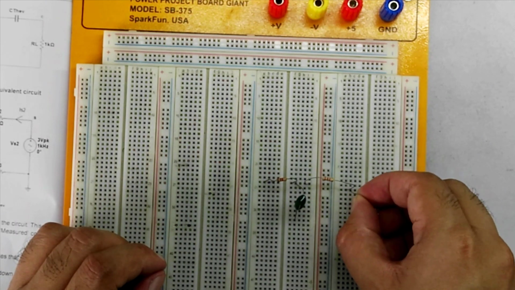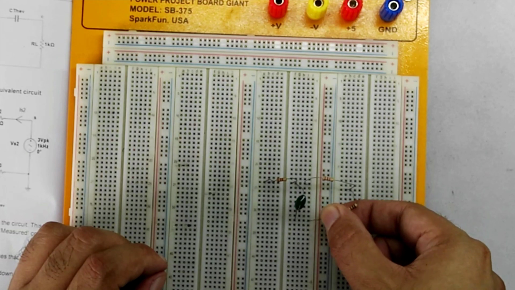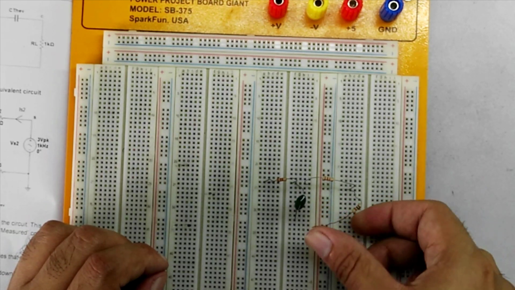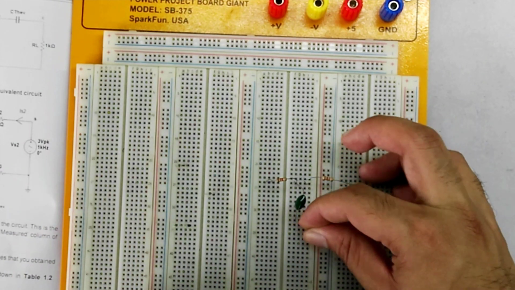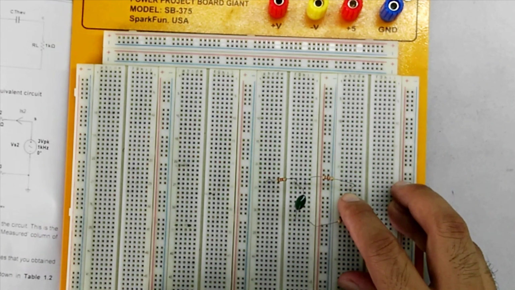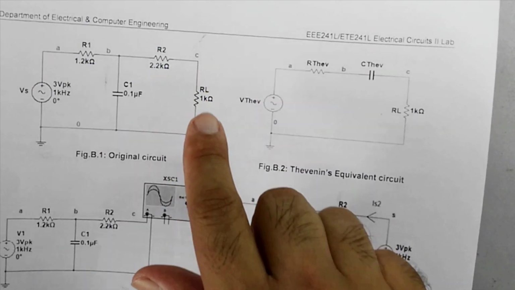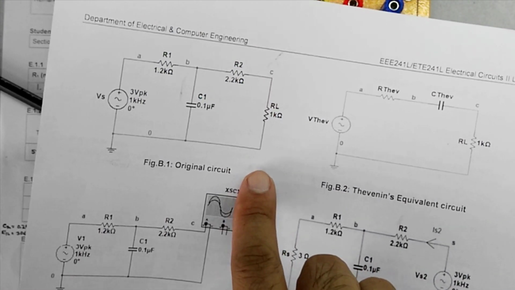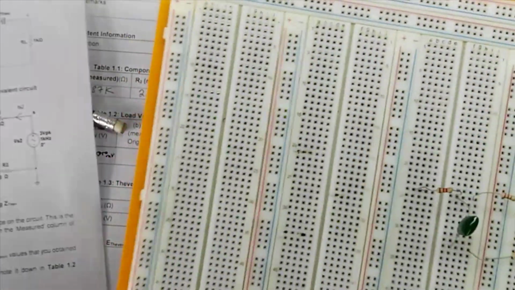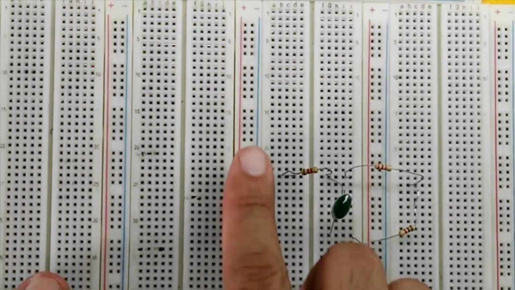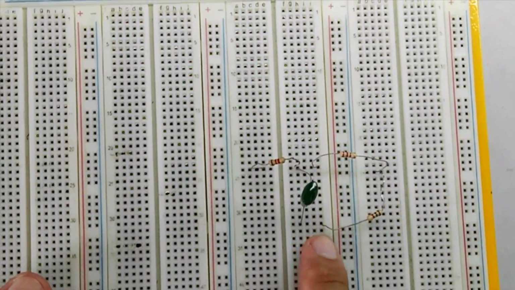So I am placing one leg of the load here and the other leg of the resistance here. So one leg of the load is connected to node C as seen in the circuit, and another leg of the load is connected to the ground node, node 0. So here this is node A, this is node B, this is node C, and this is node 0.